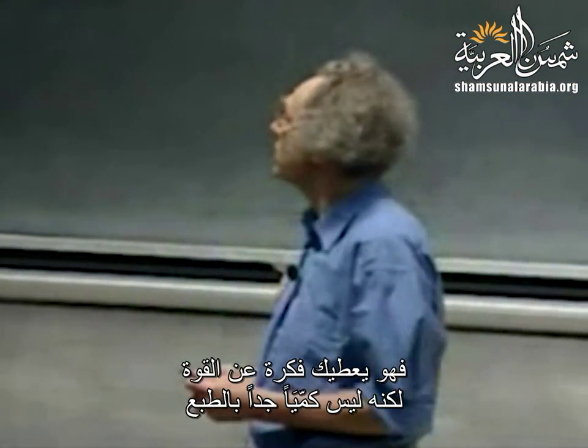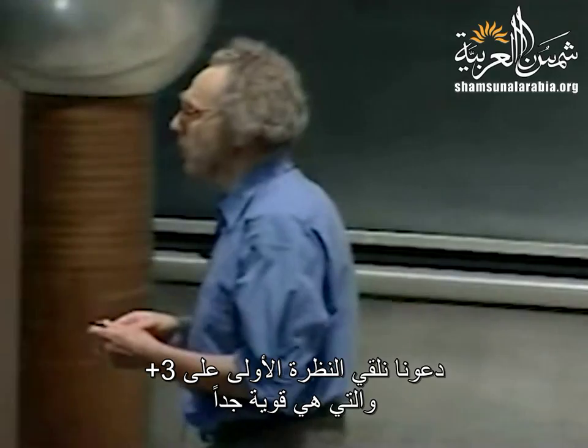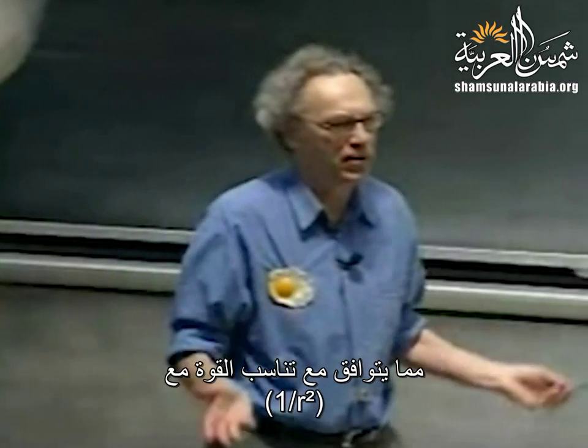First of all, the length of the arrows, again, indicates the strength. It gives you a feeling for the strength. It's not very quantitative, of course. And so let's first look at the +3, which is very powerful. You see that these arrows all go away from the +3, and when you're closer to the +3, they are stronger, which is a representation of the inverse R² field.